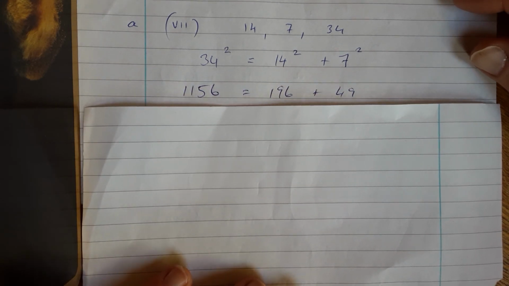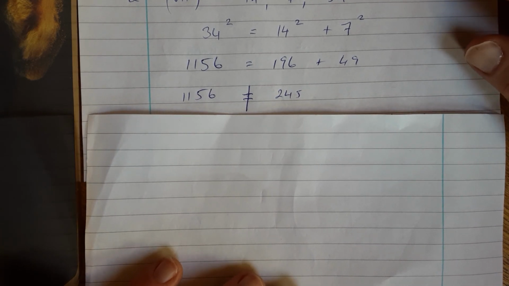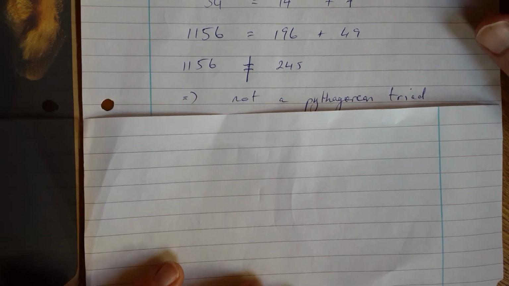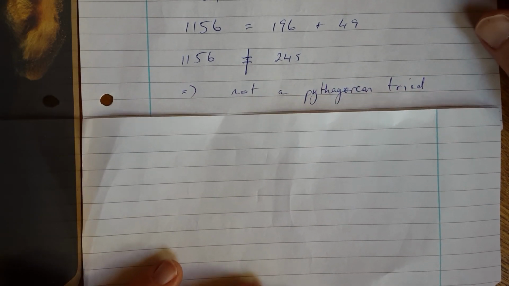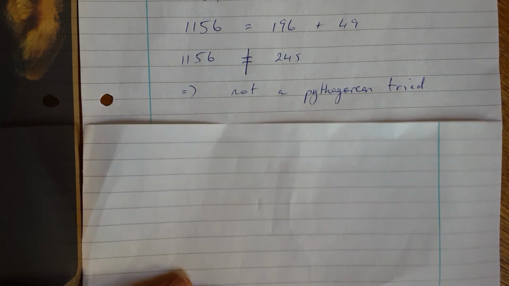1156 is equal to 196 plus 49. But when we add them up, we see that it just gives a value of 245, and that is clearly not equal to 1156. So in this case, therefore, it is not a Pythagorean triad of numbers. And we're done.